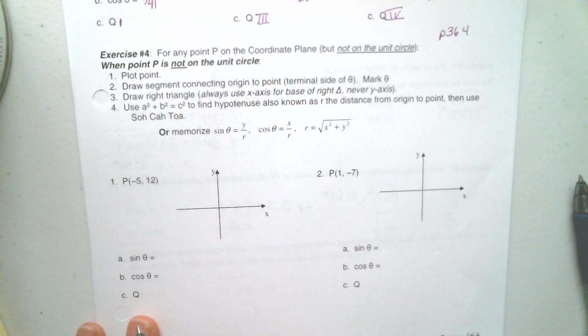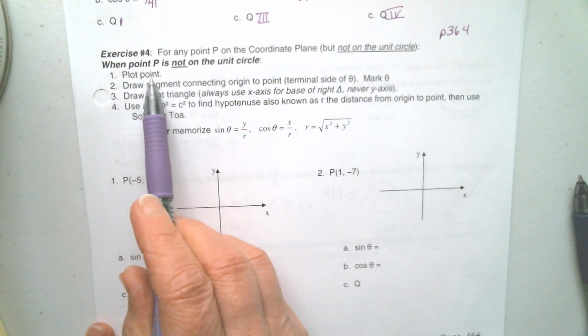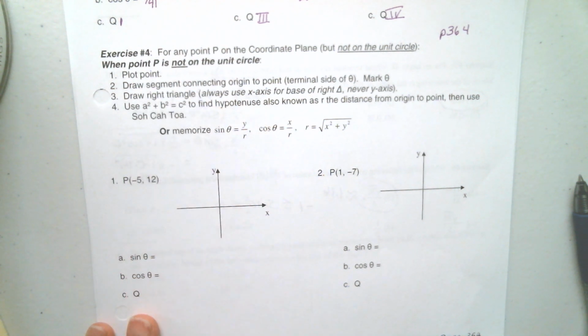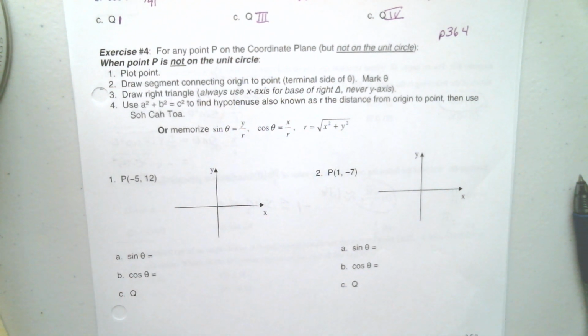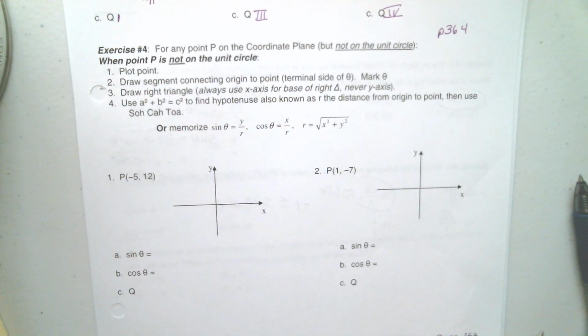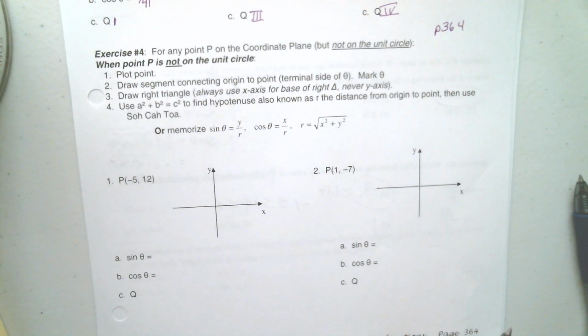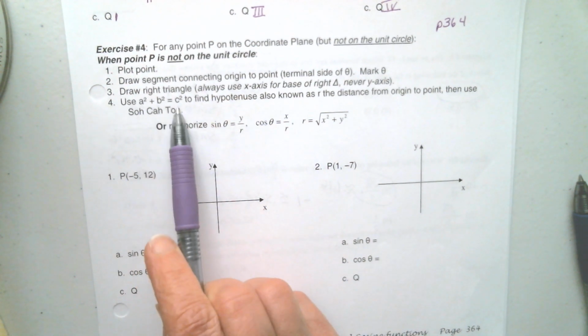Okay, so you can do 2 things here, all right? You can do these first 4 steps, which is to plot the point, draw a segment connecting the origin to the point, which is the terminal side of your angle theta, mark angle theta, draw a right triangle. Remember to always use the x-axis for the base of the right triangle, never the y-axis, and use Pythagorean theorem to find the hypotenuse.